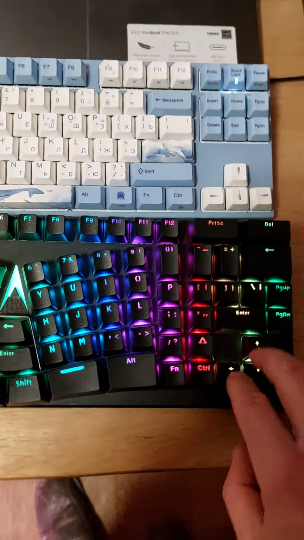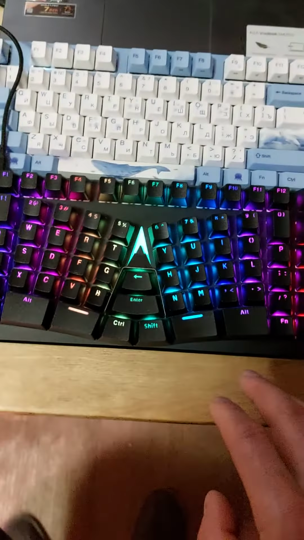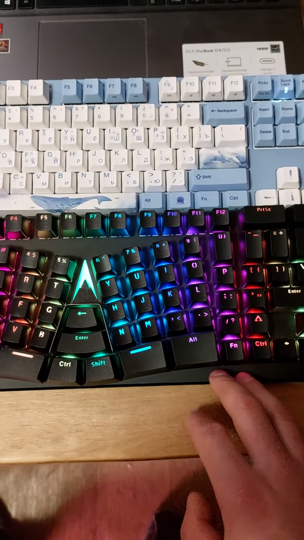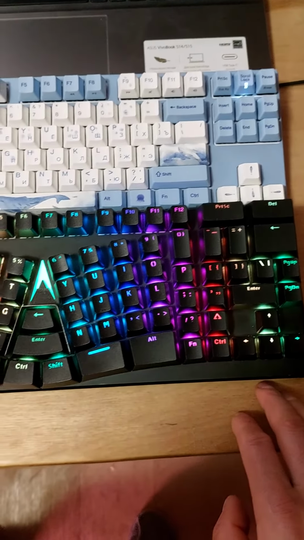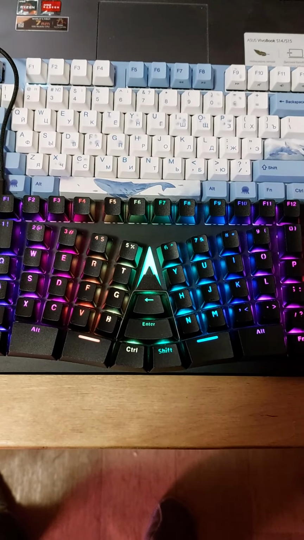This one is softer and quieter. So actually, I would like to see the evolution of this keyboard with all the stuff that I said implemented, and for sure I will try that out.